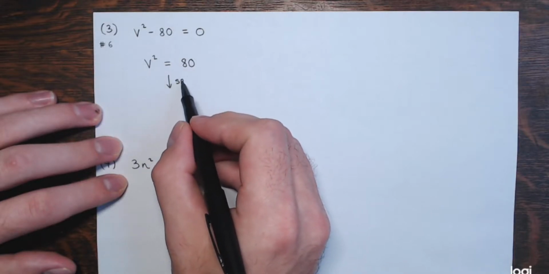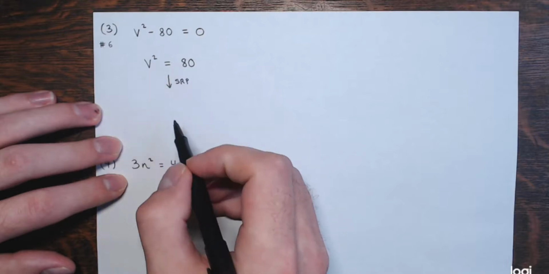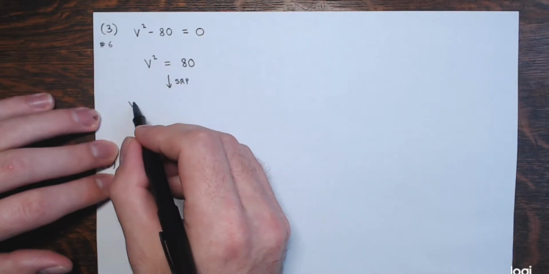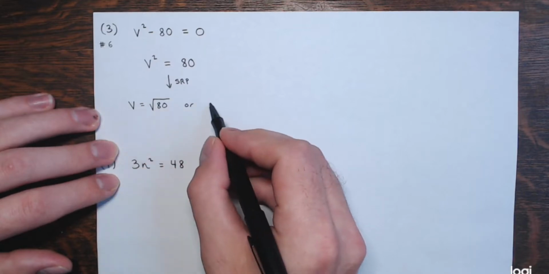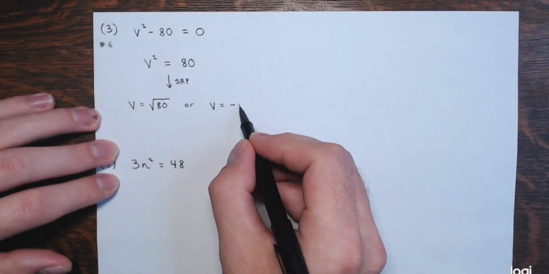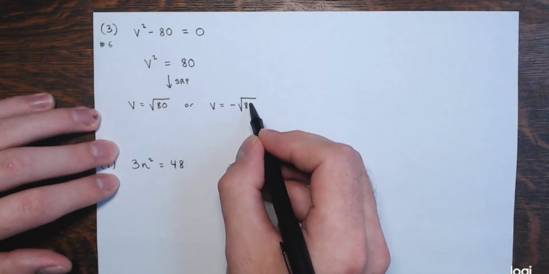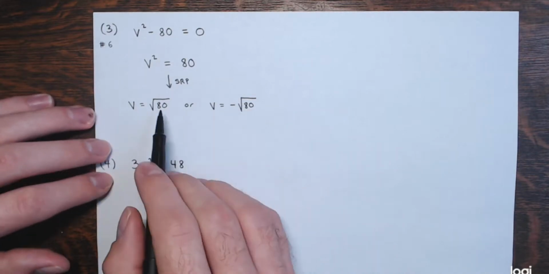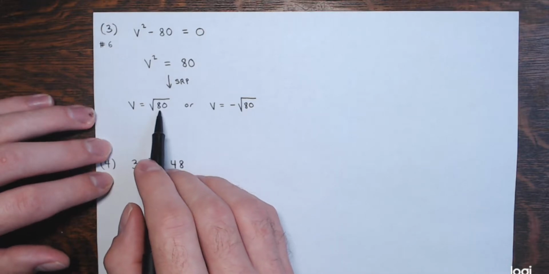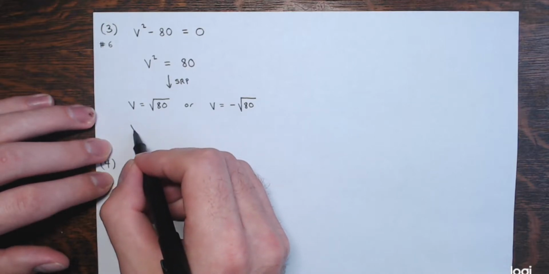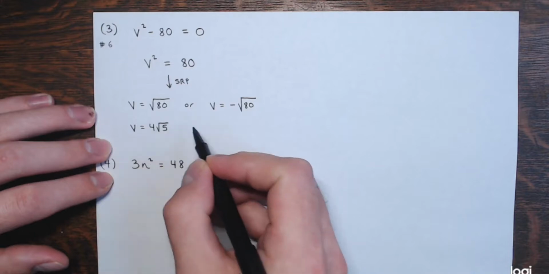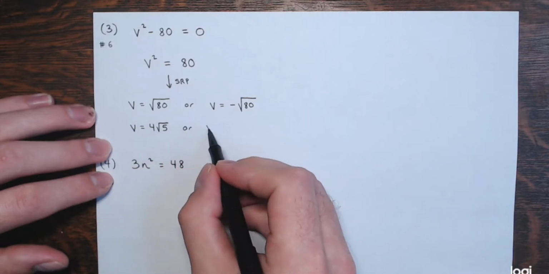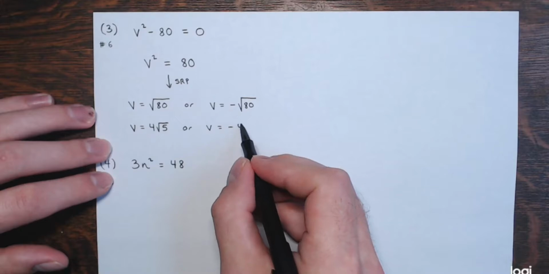So SRP. So if v squared is 80, then v is either the square root of 80 or v is the negative square root of 80, or both. Both are solutions. And the square root of 80, 80 is 16 times 5. So this simplifies to 4 times the square root of 5. So v equals positive 4 times the square root of 5, or v equals negative 4 times the square root of 5.